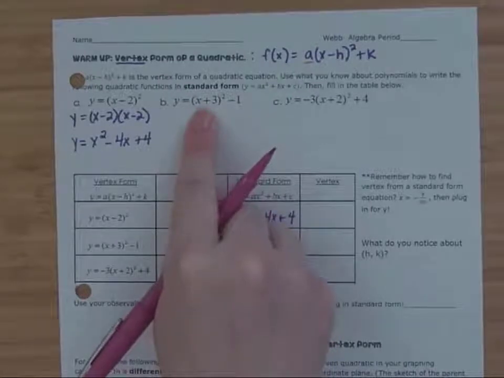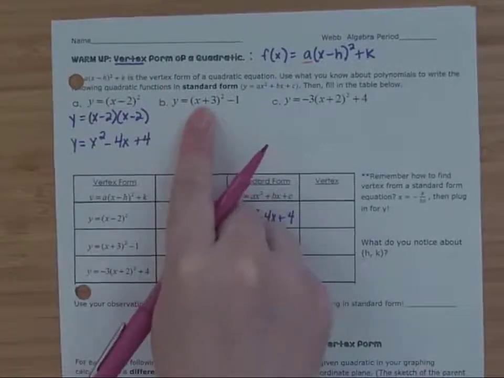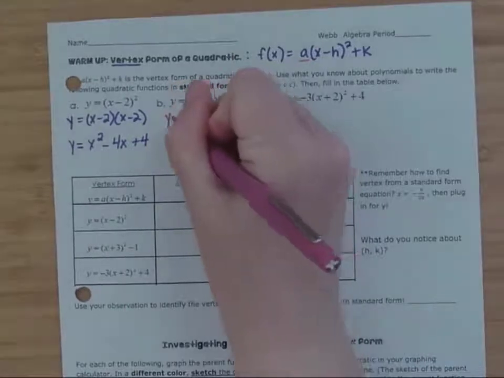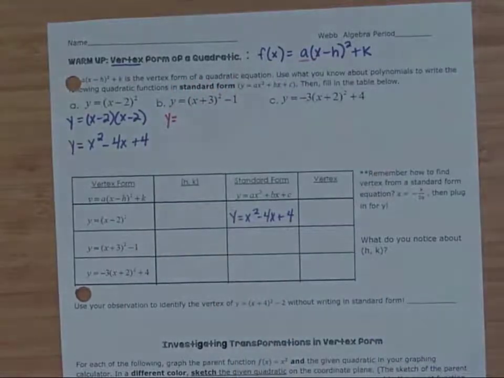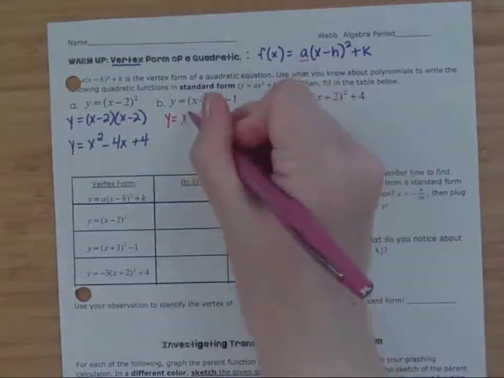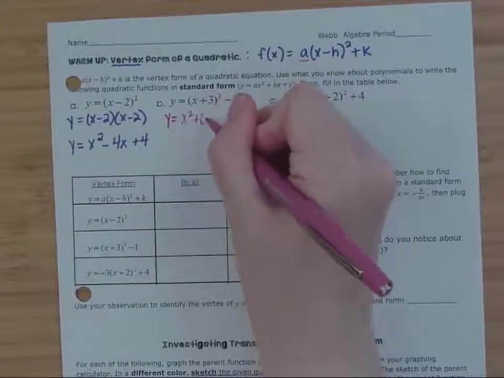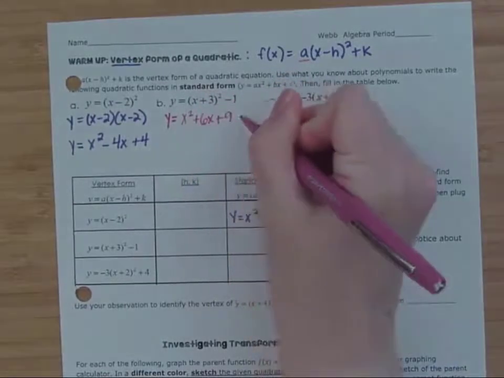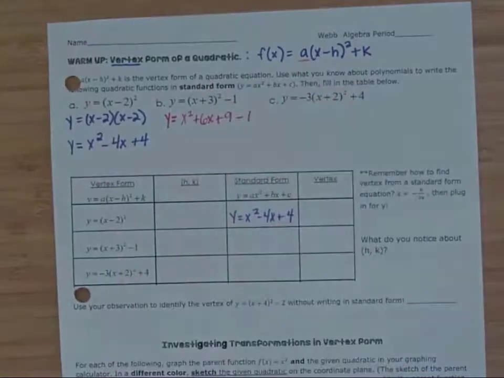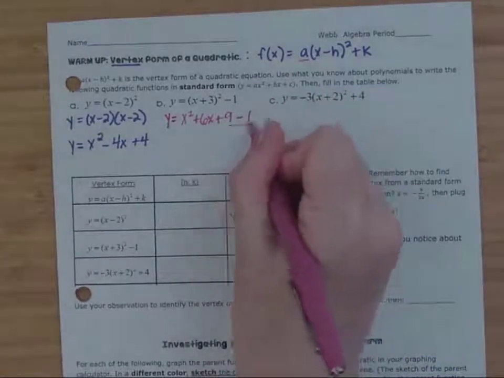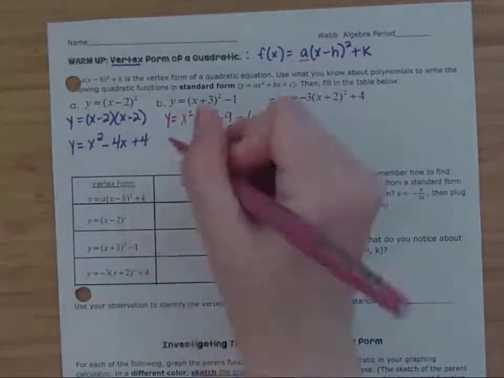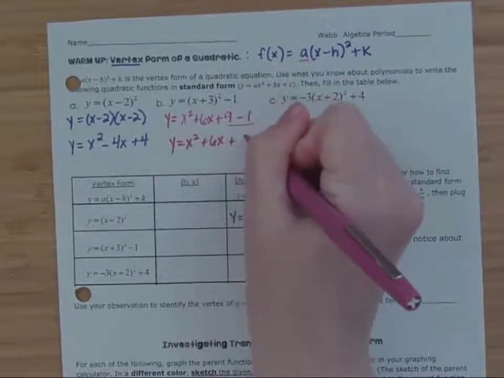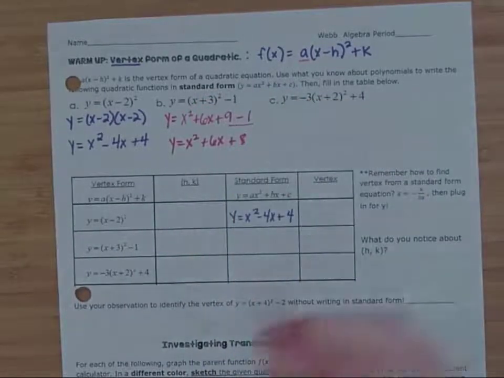So again, if you need to, go ahead and expand it and FOIL. But we know the pattern. We know it would be x squared plus 6x plus 9 minus 1. And then we would combine our like terms right here. We could put that down here.